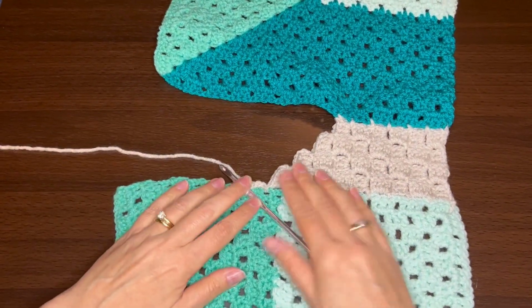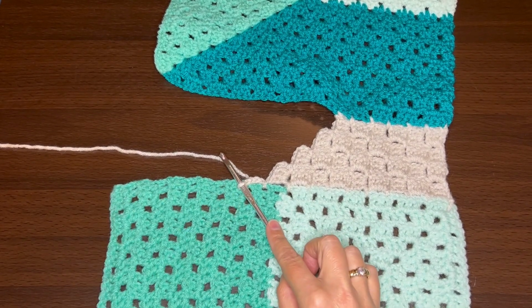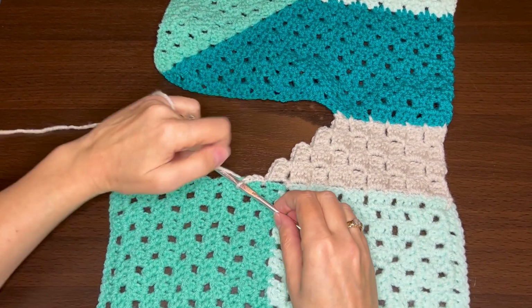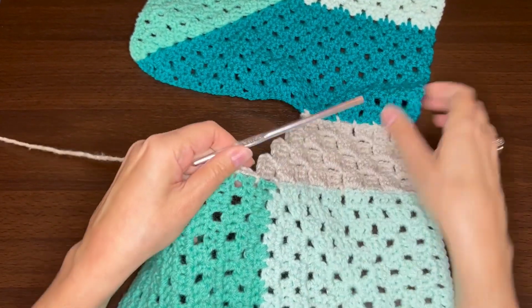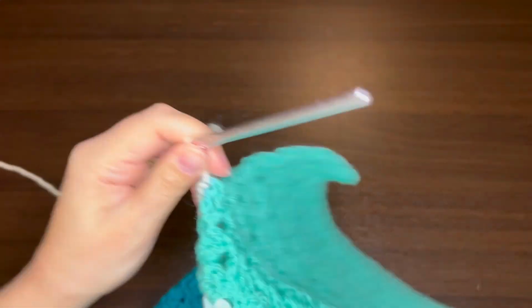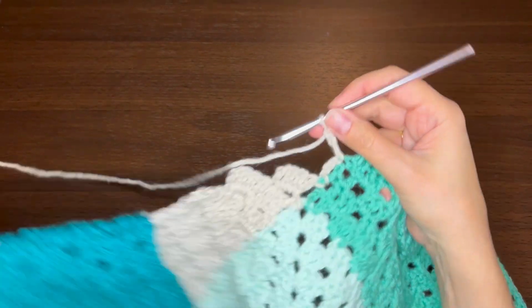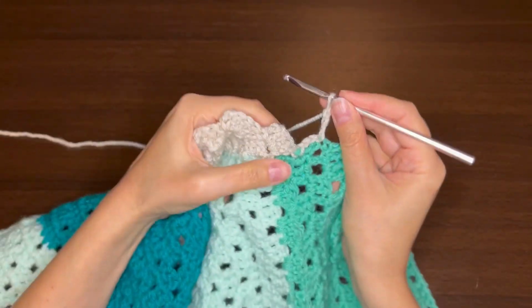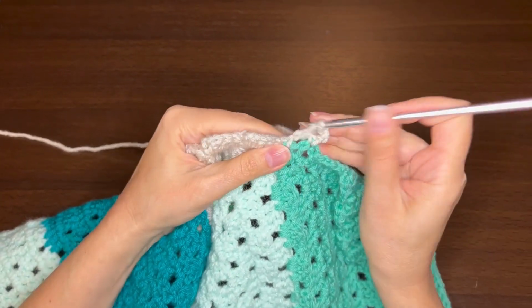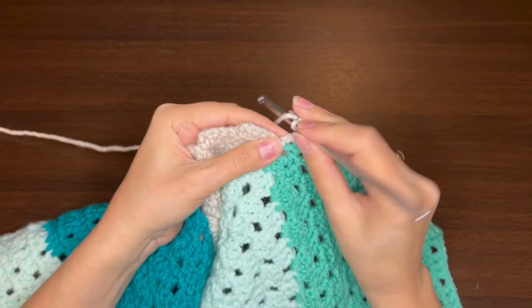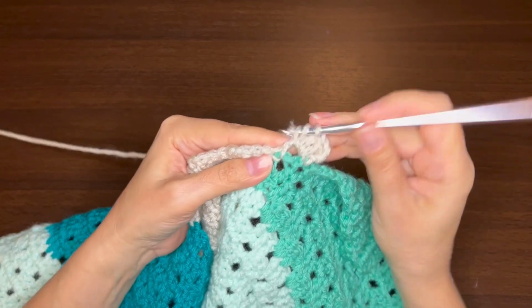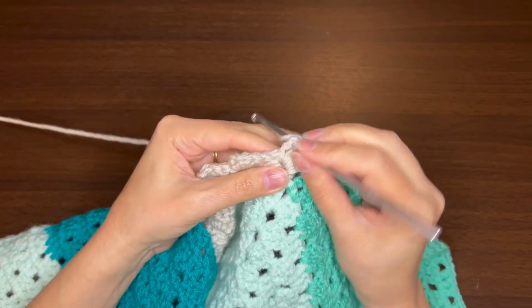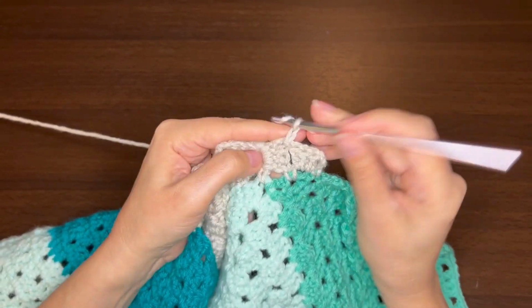Just so you can see what we're doing here. So now I'm going to chain 3 like before, turn, and then do my corner to corner. 3 double crochets, slip stitch in the top of the next one, and then just keep going.